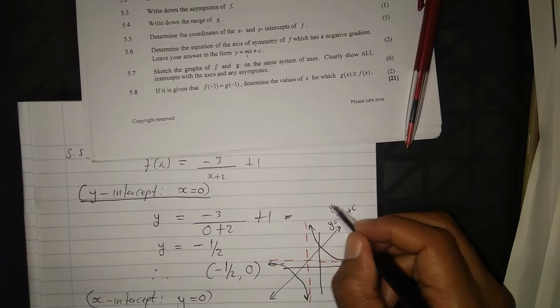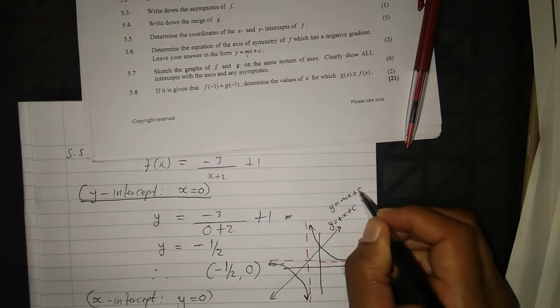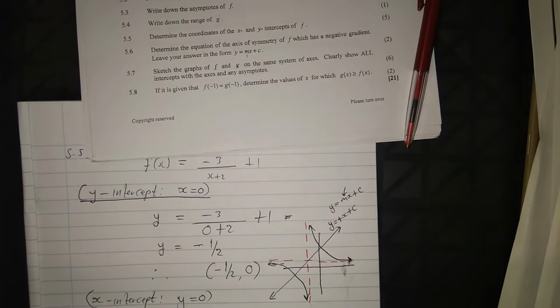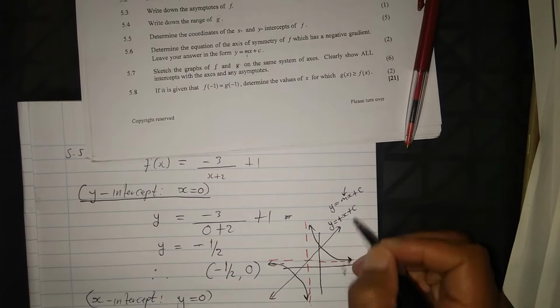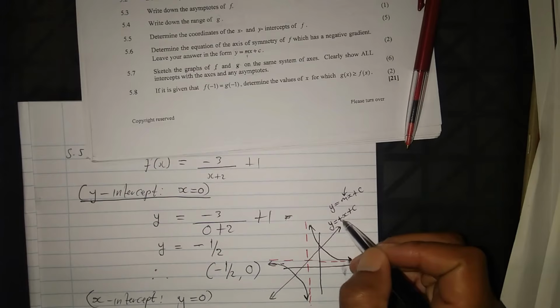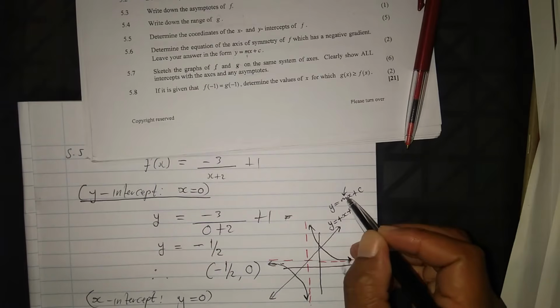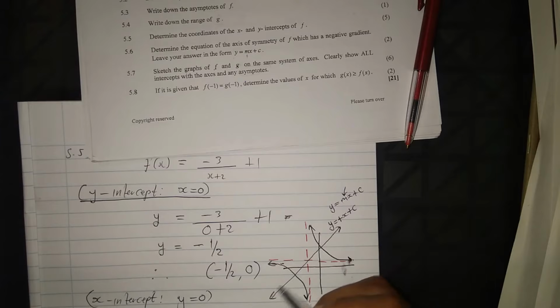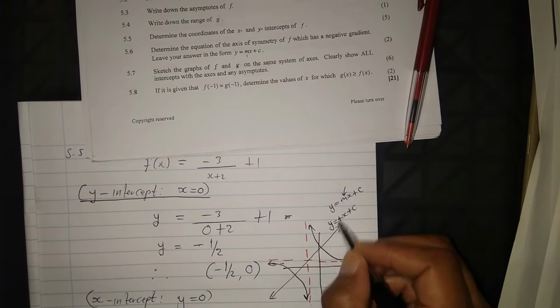As we ask, y equal to mx plus c, the m represents the gradient, the c represents what? The y-intercept. So it's positive x. I'm saying the gradient for this line, for this asymptote, is always positive 1. The axis of symmetry slanting this way is always positive 1.